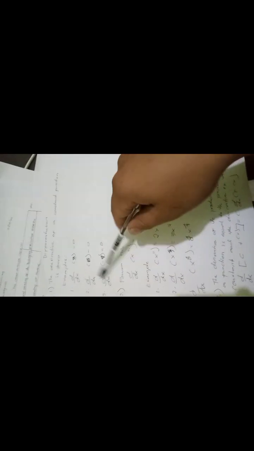The next is the differentiation rules. The derivative of a constant function is zero. For example, the derivative of 3 equals 0, the derivative of 6 equals 0, and the derivative of negative 4 equals 0.